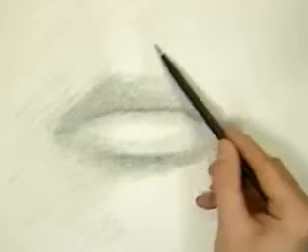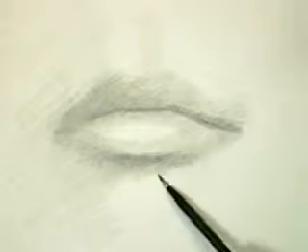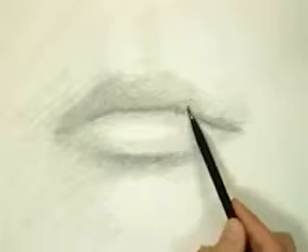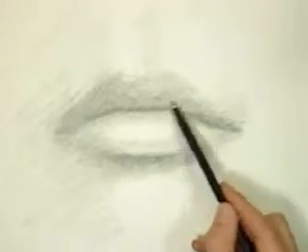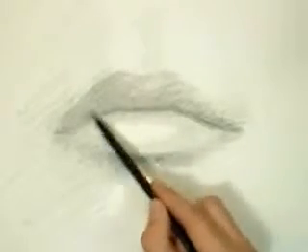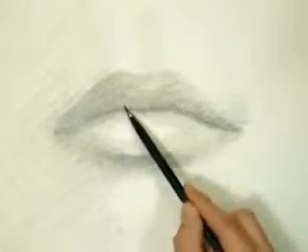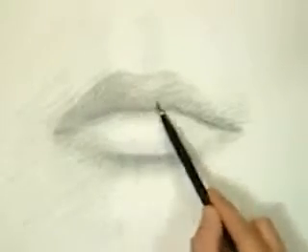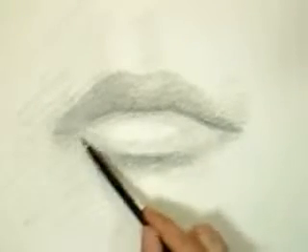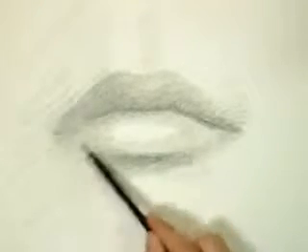Now, because sight is so integral into how we perceive reality, it's often difficult to remember that sight is just another sense, like touching or smelling. And it's important to remember the sensual aspect of sight to draw.